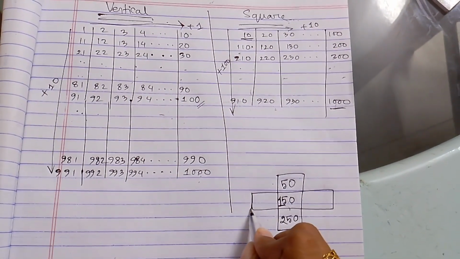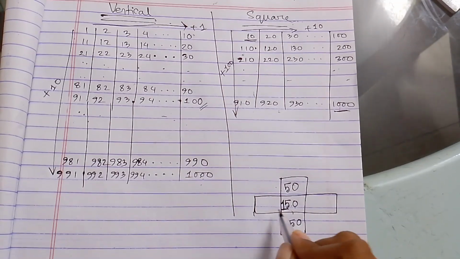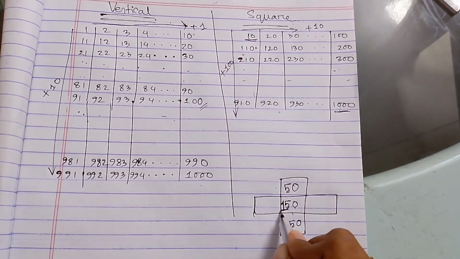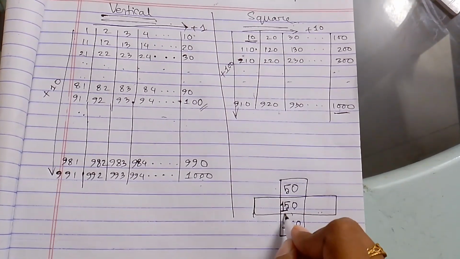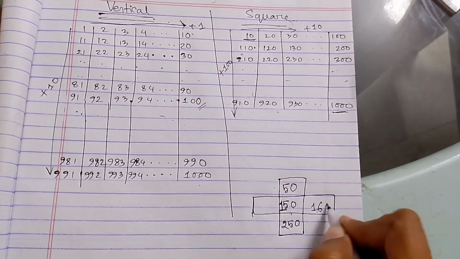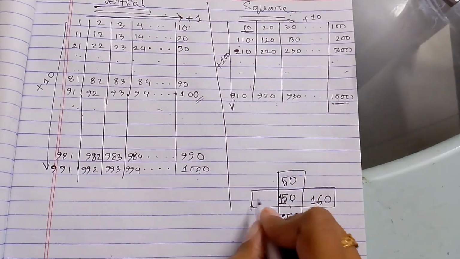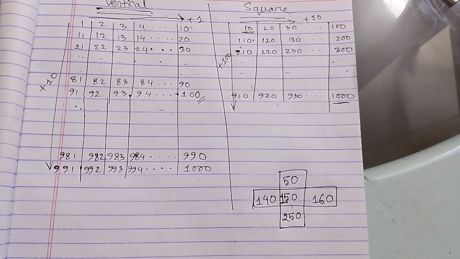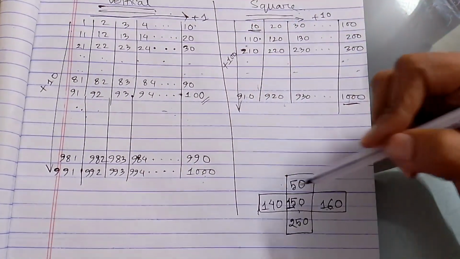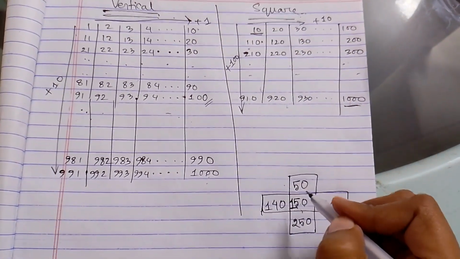And when we go from left to right in the square model, we add +10, so it will be 160 on the right and 140 on the left.